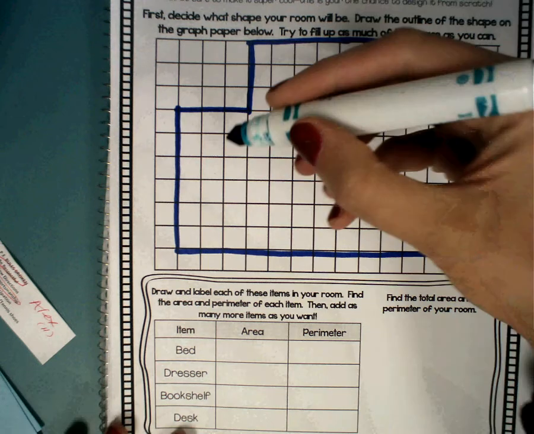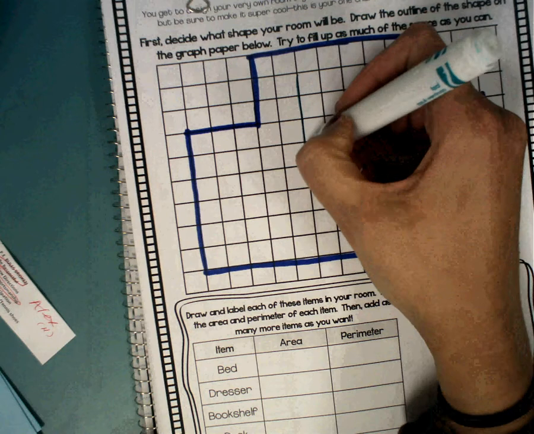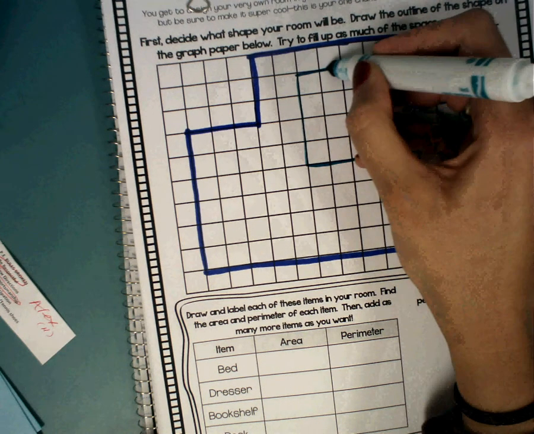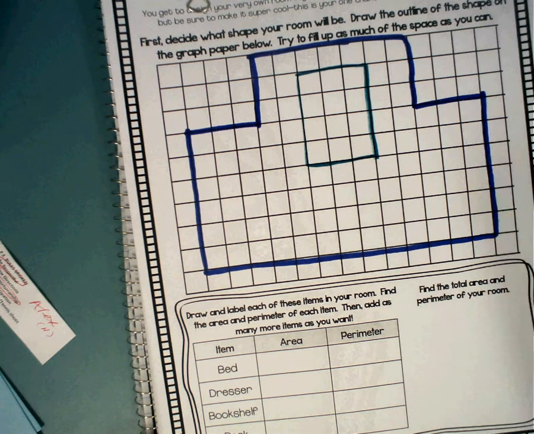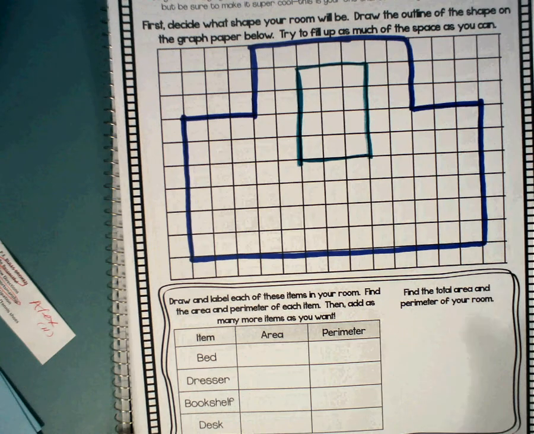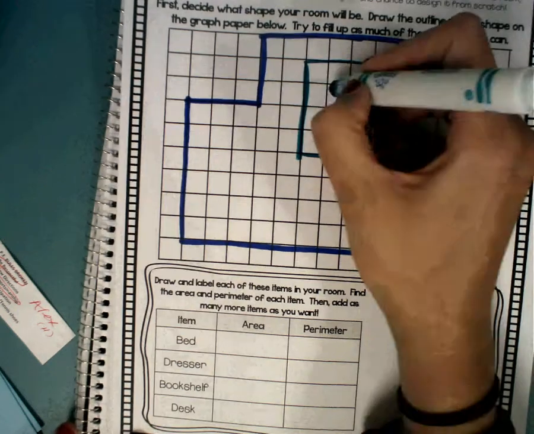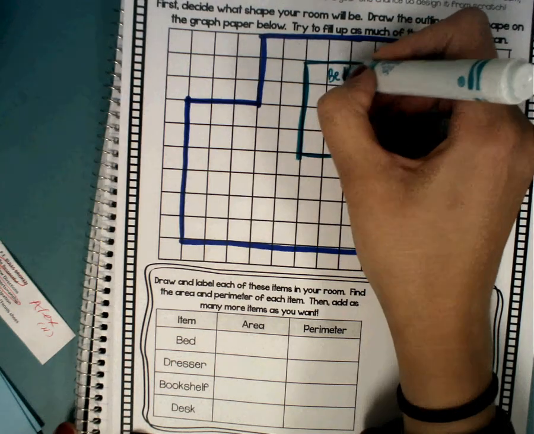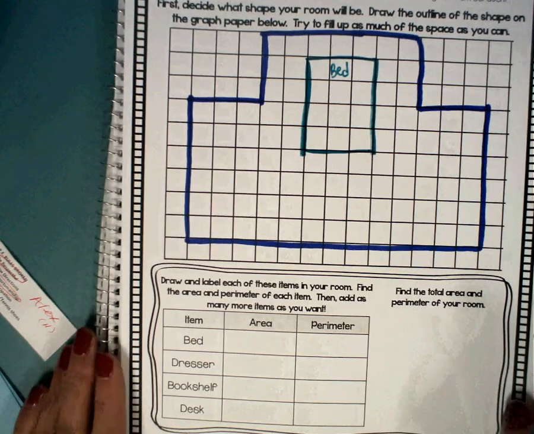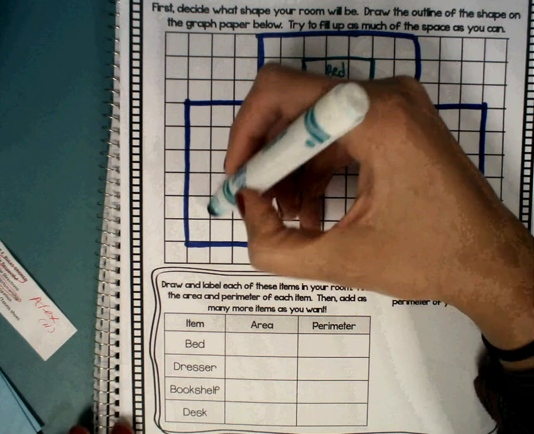So I want my bed to be up here. So I'm going to draw my bed. Oops, let's do this line a little thicker. So here's my bed. And then you need to label it bed. Let's label it up here, bed. All right. And then my dresser, I'll maybe put it over here along this wall.